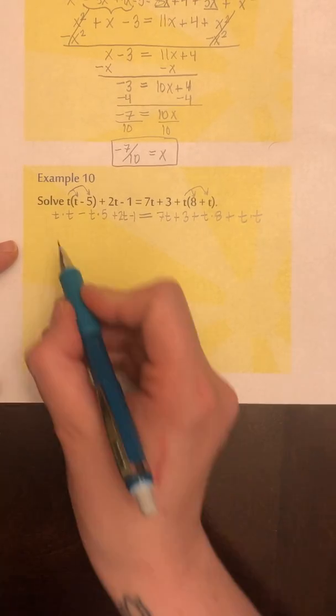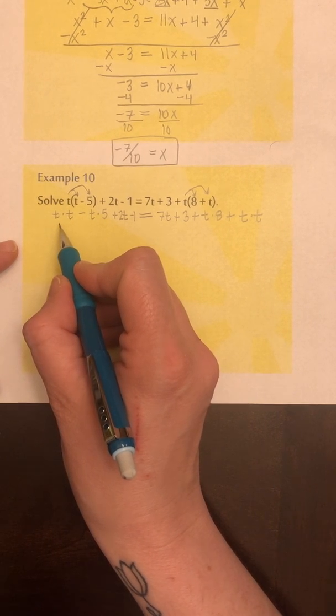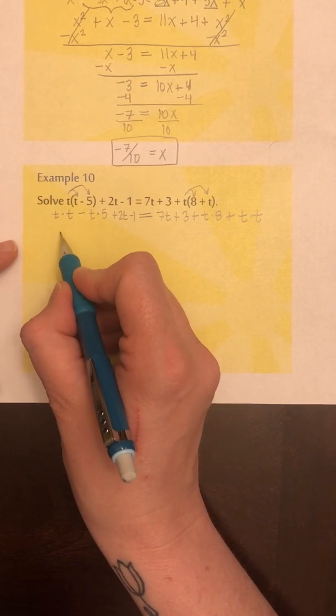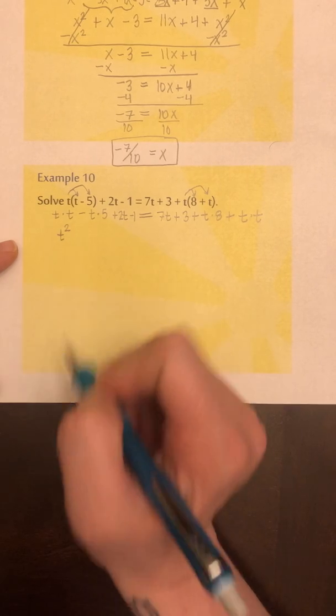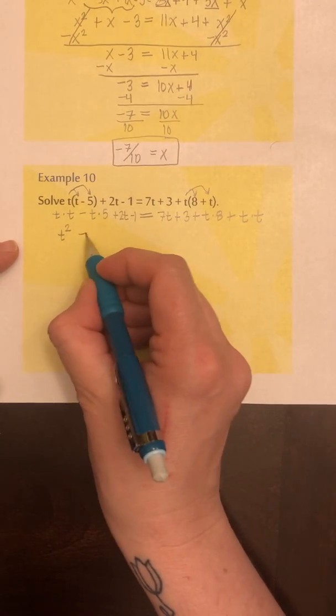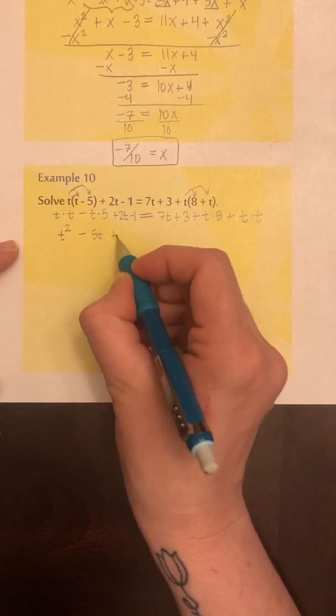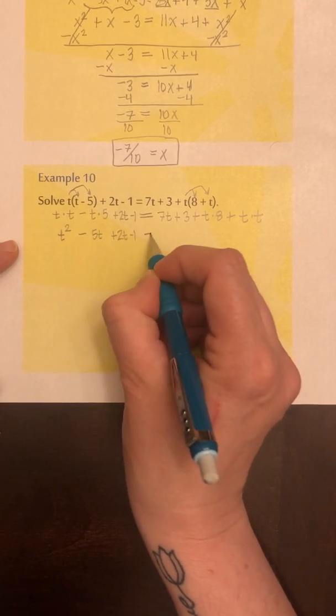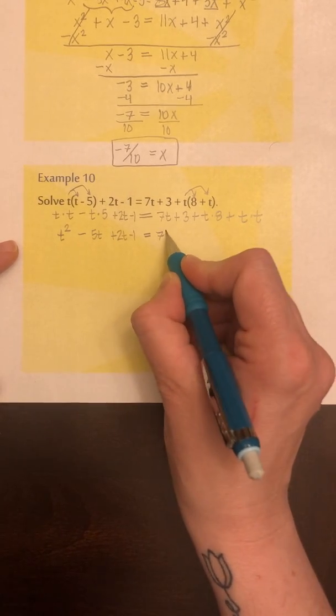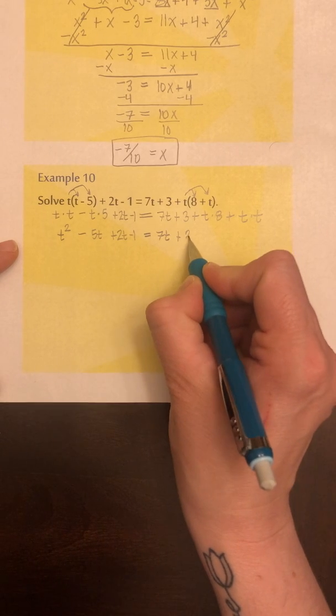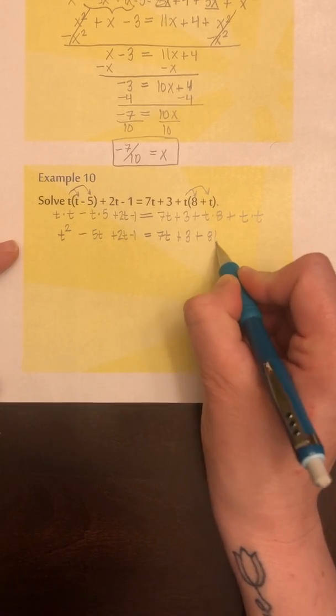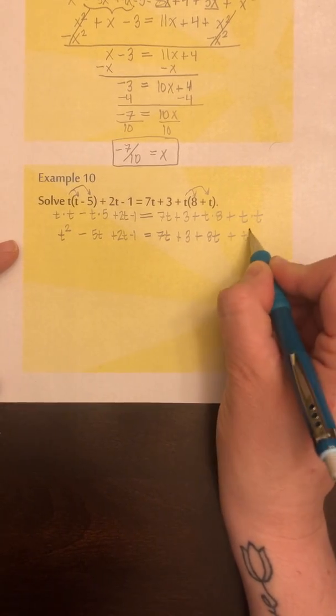Okay, so let's talk about t times t. No, it's not 2t. Remember, you keep the base the same, you add the exponents, so you get t squared minus 5t plus 2t minus 1 equals 7t plus 3 plus 8t plus t squared.